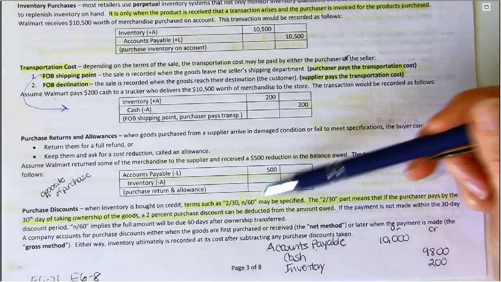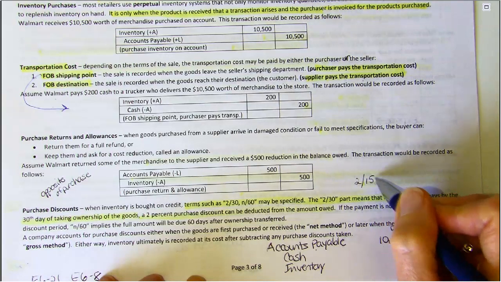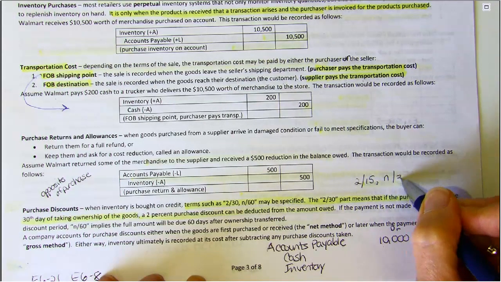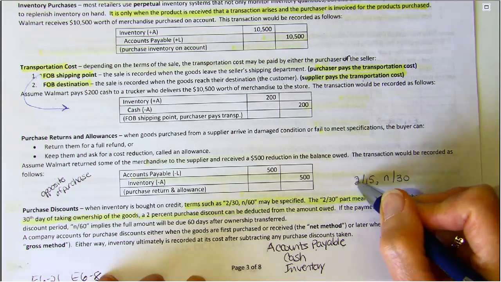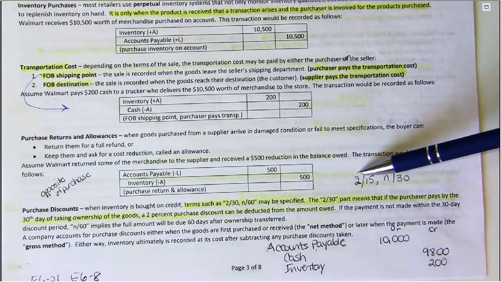You may also see this reflected as 2/15, n/30, or it could be 1/10, n/15, whatever the seller wants to offer as the discount terms. In this case, a 2% discount would be offered to the buyer if they pay in 15 days.